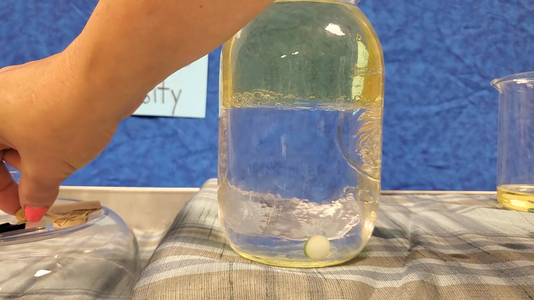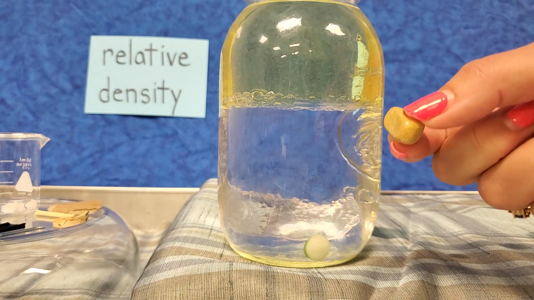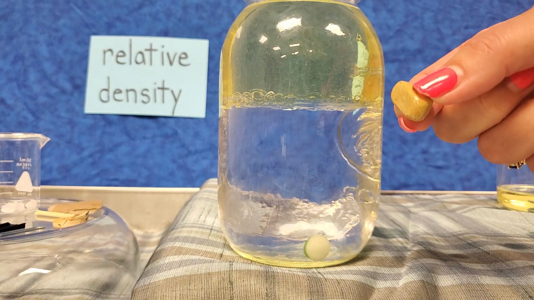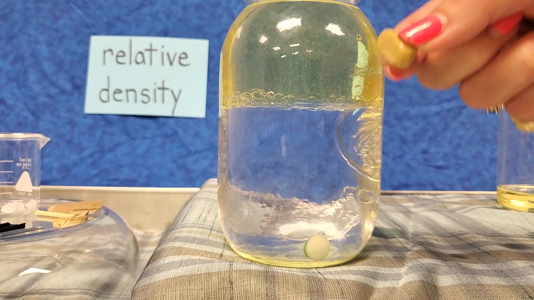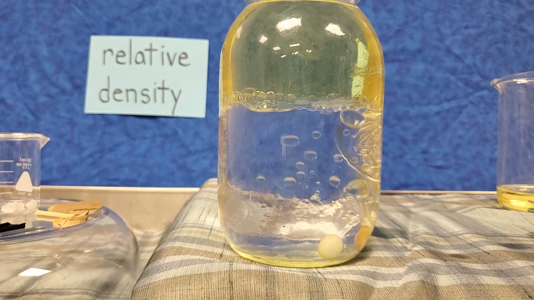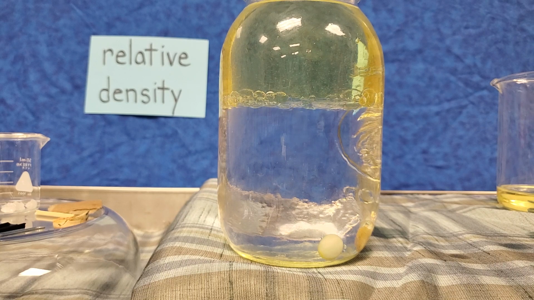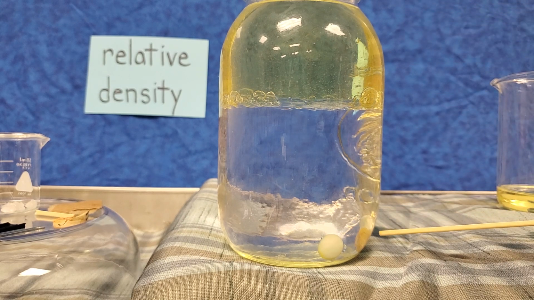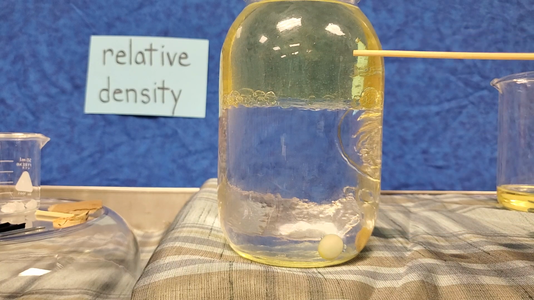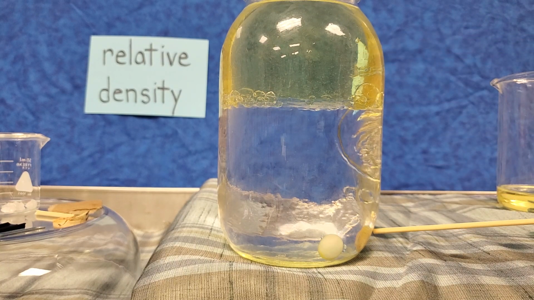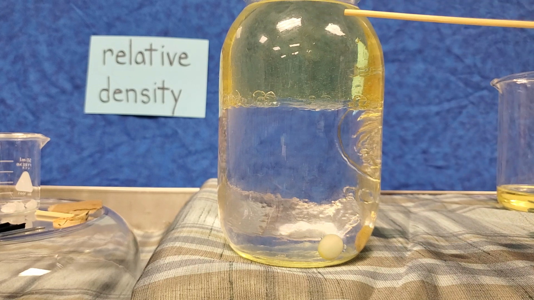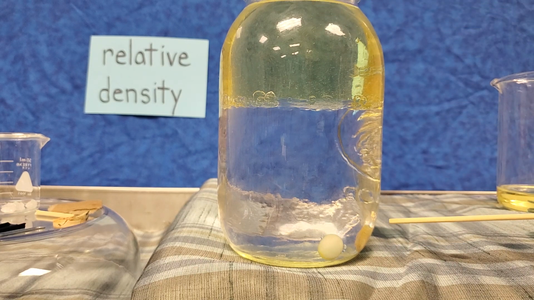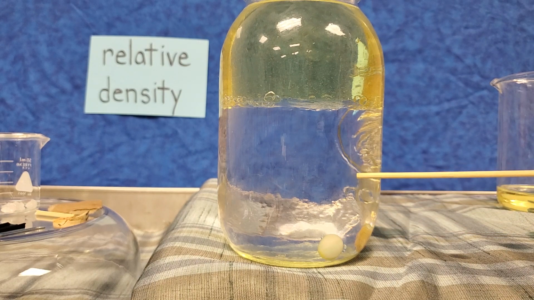Now let's look at rock. What do you think this pebble will do when we drop it in the jar? Again, you can compare the relative density of the items. How would you say the density of the rock is compared to the oil? Is the rock more or less dense than the oil? Compare the rock and the water. Is the rock more or less dense than the water?